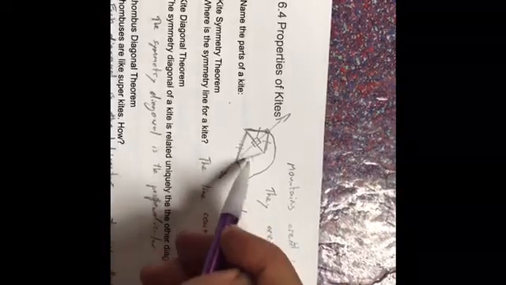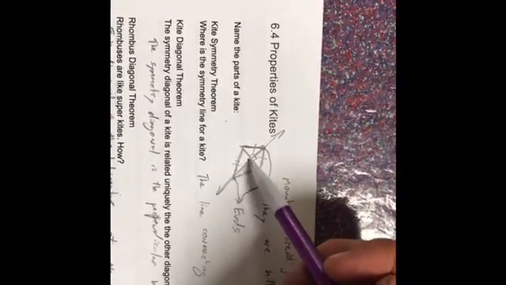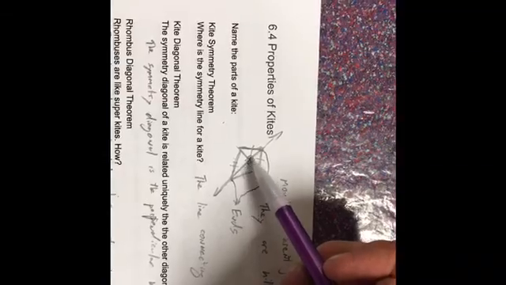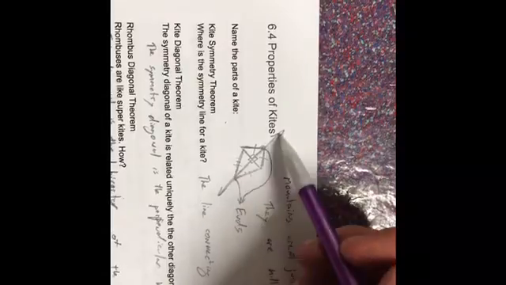The kite diagonal theorem: the symmetry diagonal of a kite is uniquely related to the other diagonal. It's uniquely related because of the nature of isosceles triangles. If we're calling this an isosceles triangle on the top and this is an isosceles triangle at the bottom with a shared base, we've got a symmetry line for this isosceles triangle, and a symmetry line for this isosceles triangle. So they share one, and as a kite, this means that this is a symmetry line for the kite.